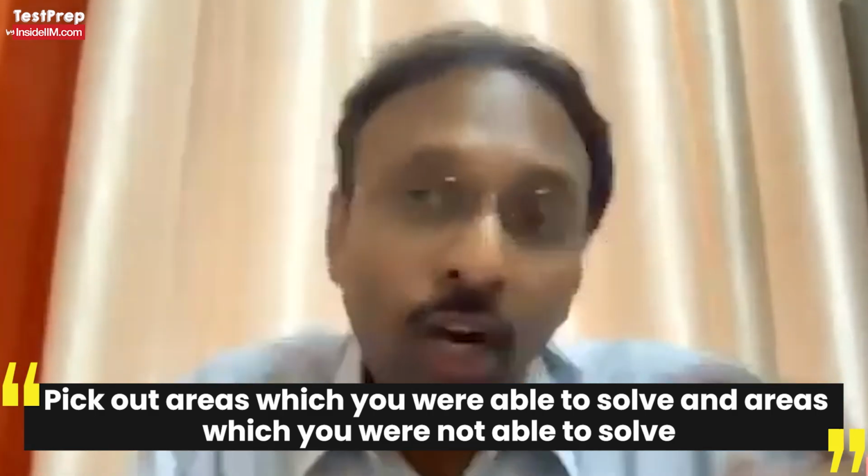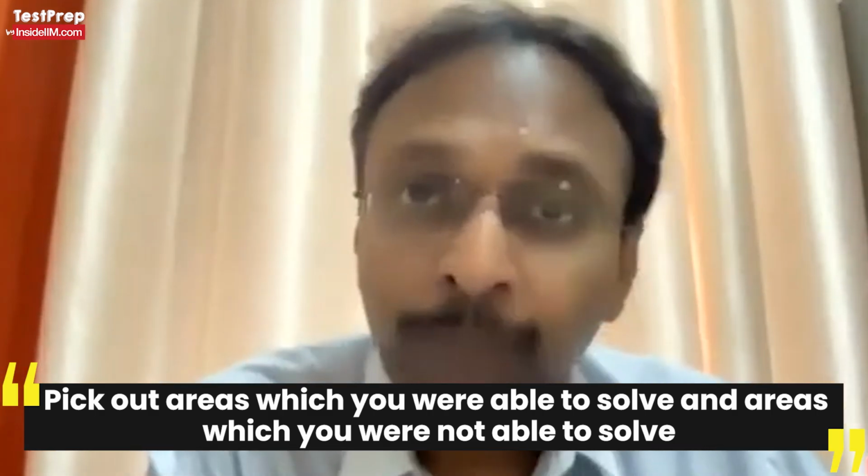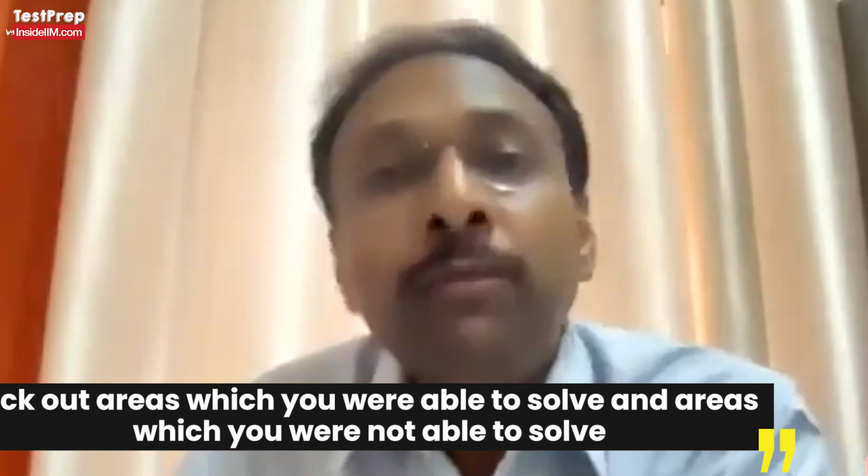Third, similarly in quant, in areas in arithmetic, algebra, geometry, numbers, or whatever else, pick out where are your strength areas, where you are able to solve and where you are not able to solve. This is the 5-part analysis. Recap. How to analyze? This is the most important question that somebody has asked. How to analyze mocks? And if you can't analyze these mocks, I'm saying there will be no improvement.